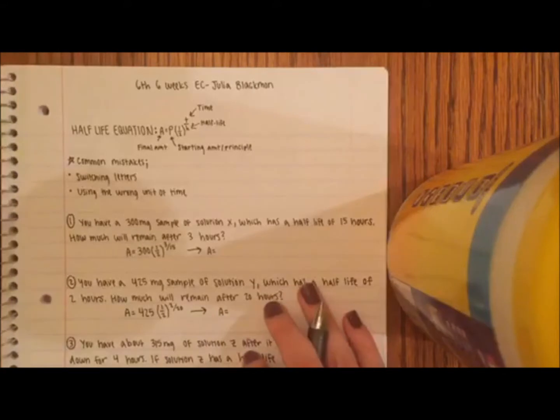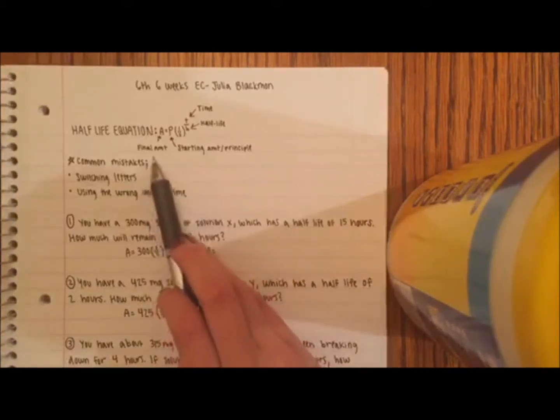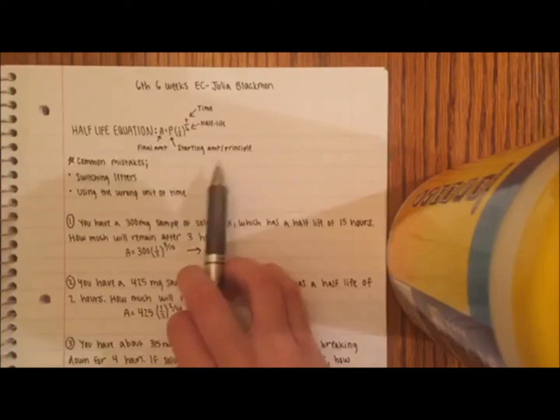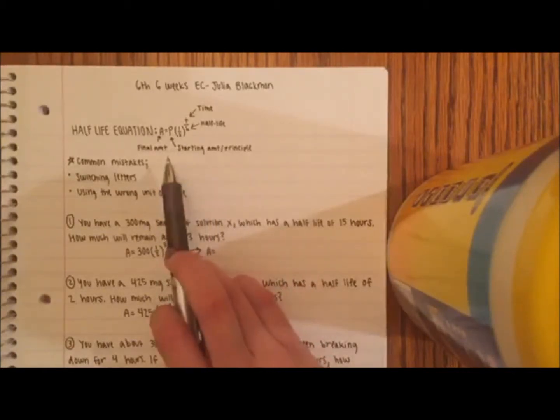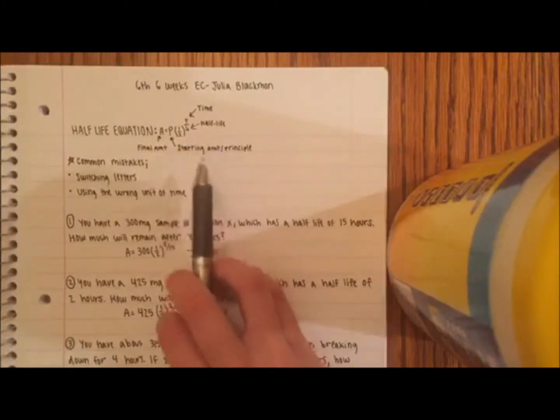I'm going to be talking about half-life equations today, half-life problems. So the equation for half-life is A equals P times 1/2 to the T over H. And so what that means is A is the final amount of whatever substance you have. P is the starting amount, the principal, which is why it's P. T is the time, and H is the half-life.